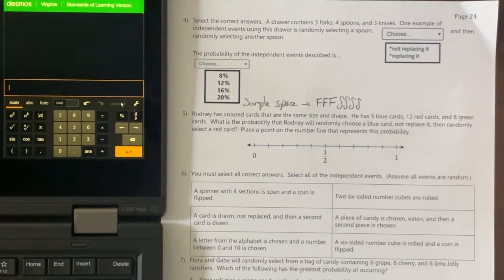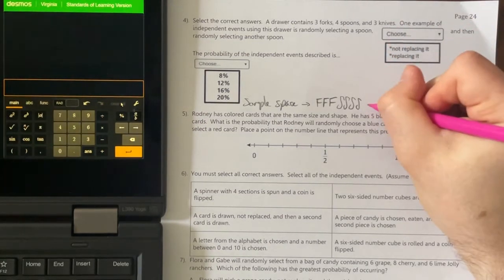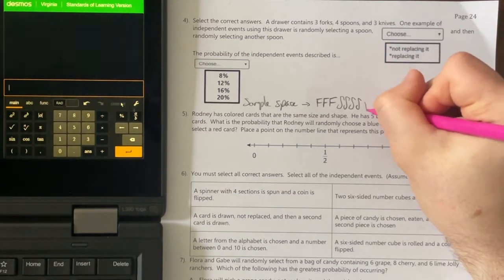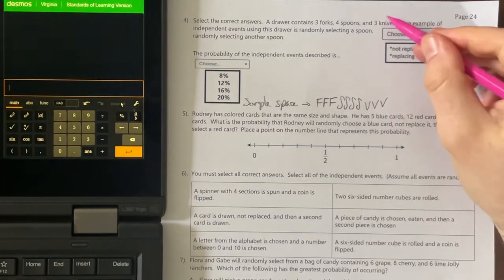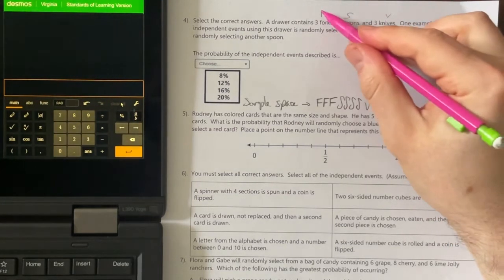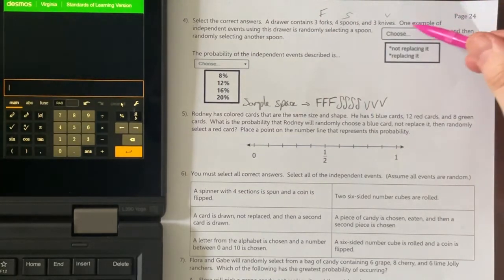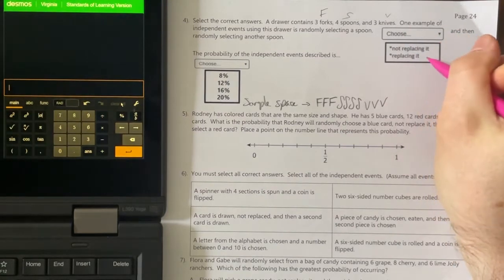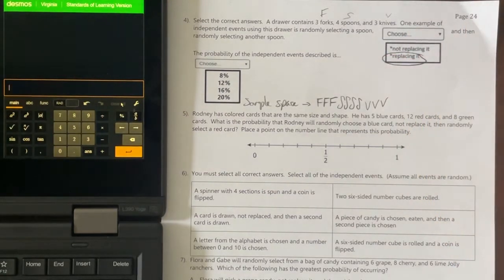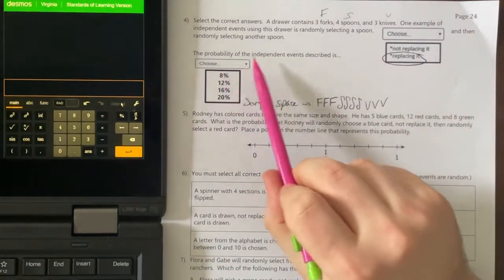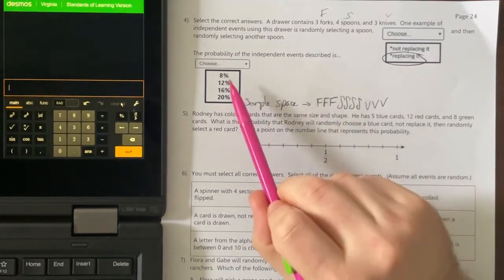And I have, what's the next thing? 3 knives. So let me say knives. I have 1, 2, 3. So I'm going to say V, S, and F. All right. So now it says one example of an independent event using the drawer is randomly selecting a spoon, replacing it, and then selecting another spoon. The probability of these independent events is going to be 1 of these percents.